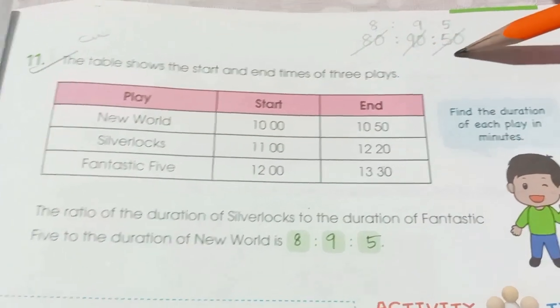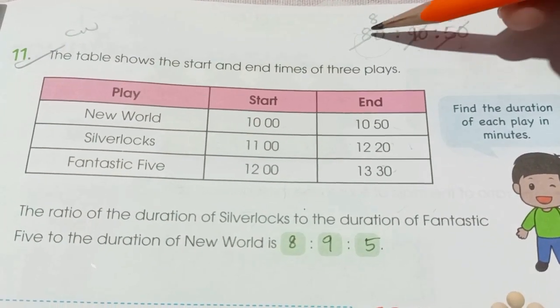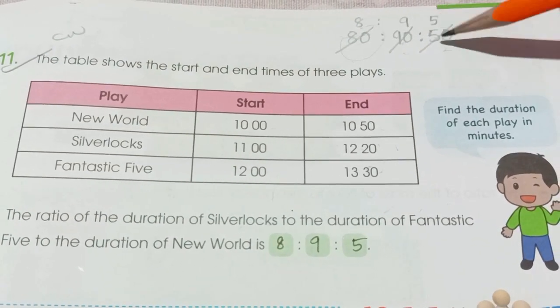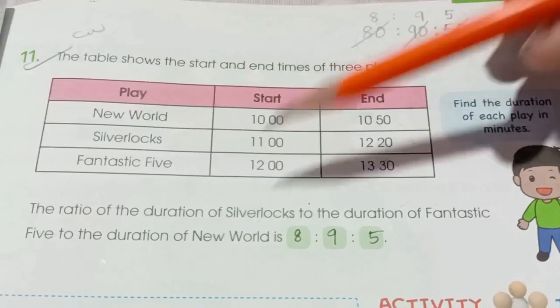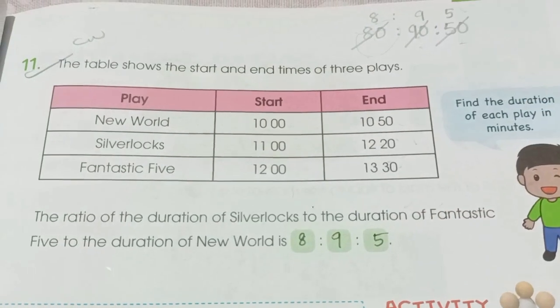80, 90 and 50. Now we have to write the simplest form of this ratio. 10 8s are 80, 10 9s are 90, 10 5s are 50. So the duration ratio is 8 to 9 to 5.